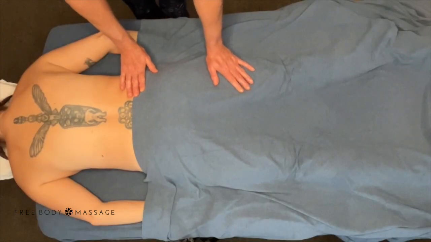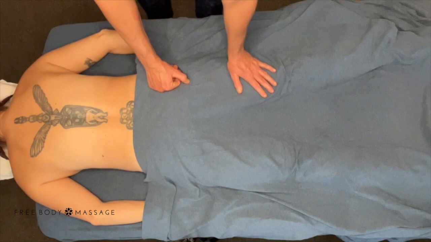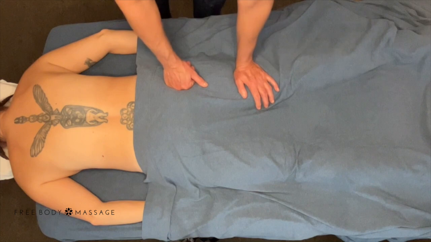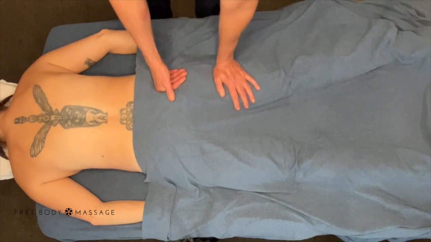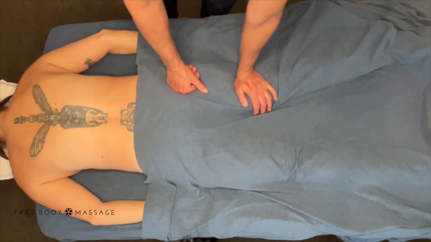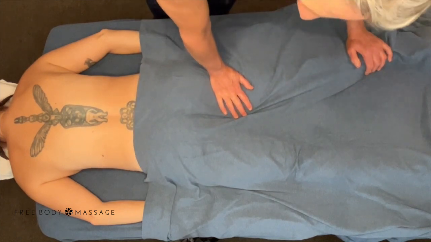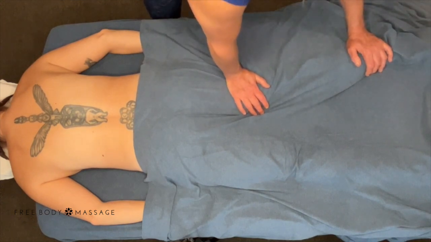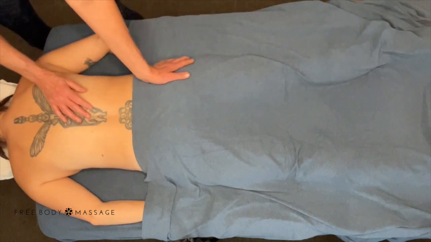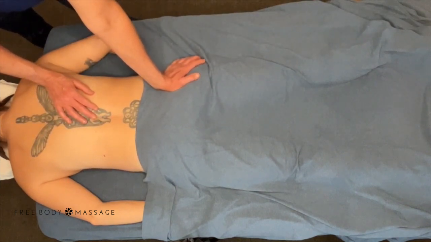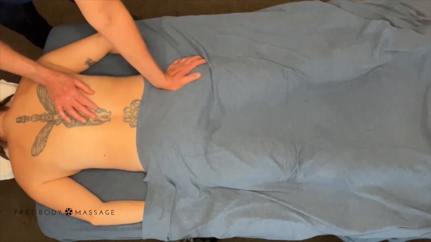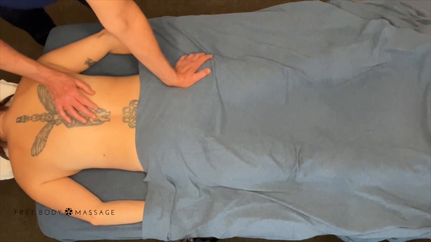Second side, piriformis. Always wanting to start with just a little bit of nice compression, partly because it feels so good, and that's going to help your client to relax. I'm just using a soft fist, soft knuckles, rocking my weight forward and back. As my weight rocks forward, my hands sink into her body. Is that all feeling okay? Great. A little bit of that compress and drag. A little compress.